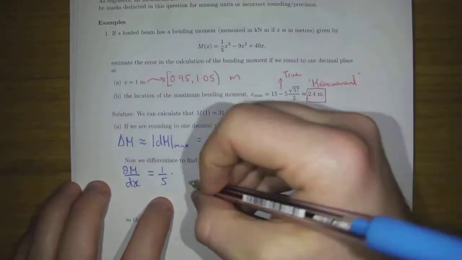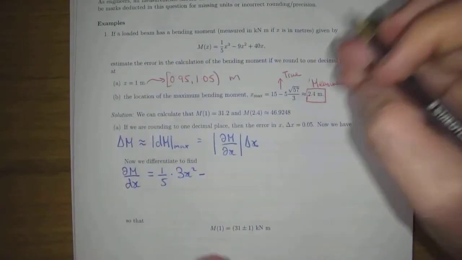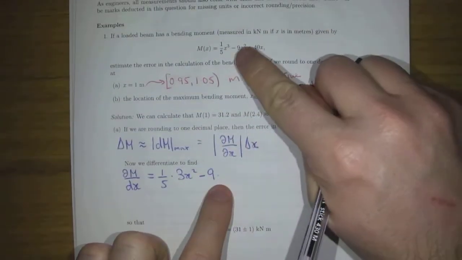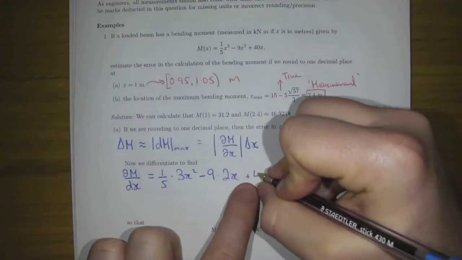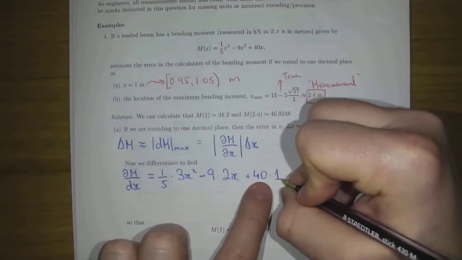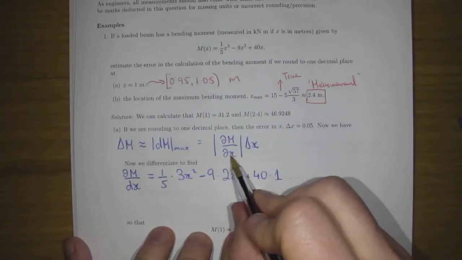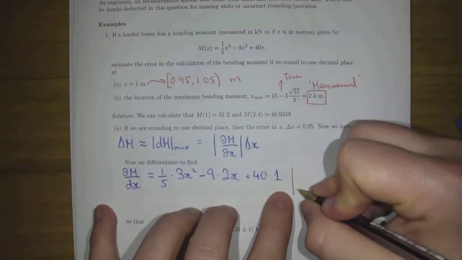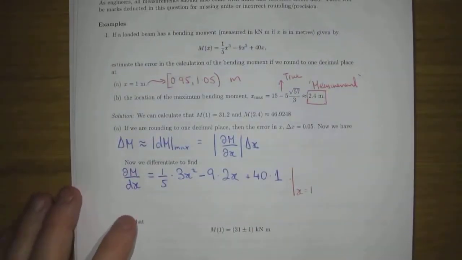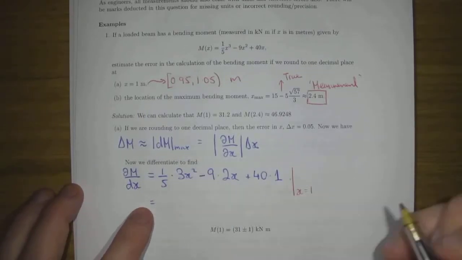and the derivative of x cubed is 3x squared, minus 9, what's the derivative of x squared? 2x, plus 40, what is the derivative of x? 1. And we're interested in this, so this is always calculated at the measurement. So the measurement as such here is 1. So we put in x equal to 1 into this, we should get 1/5 by 3 by 1 squared.